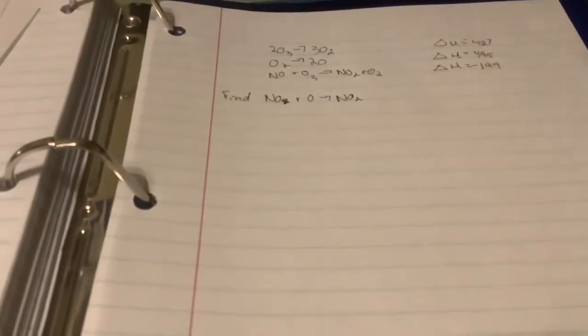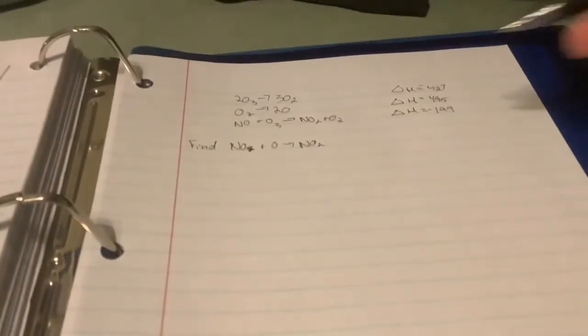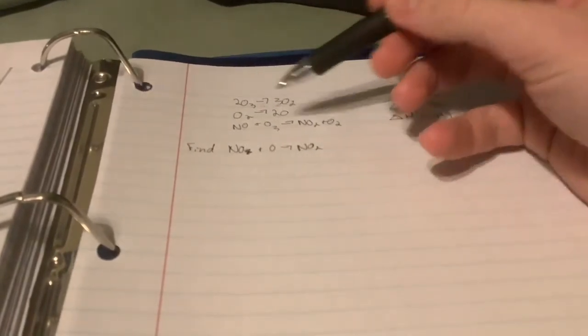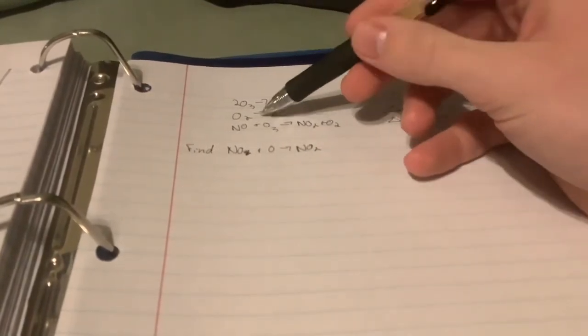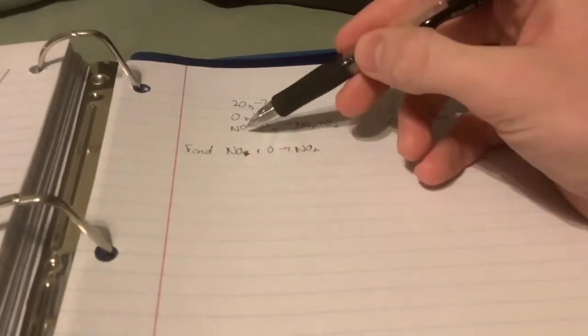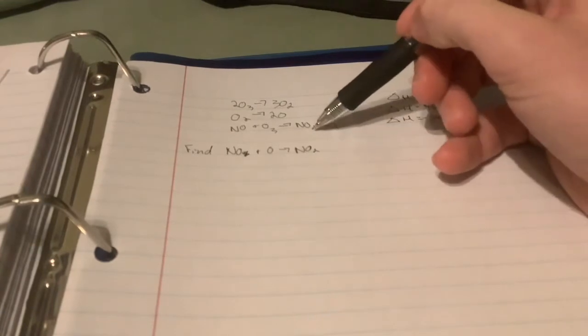First, bring everything over to this part of the equation. We need an O for O, so we need to put that over here. We need an NO, we have that. And then we need an NO2, we have that. So it's just on the side of that arrow.